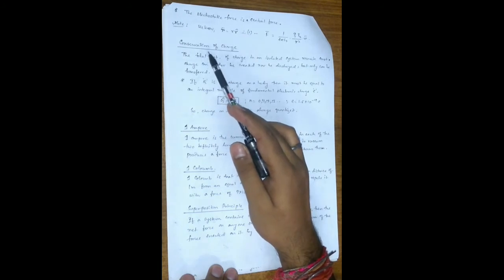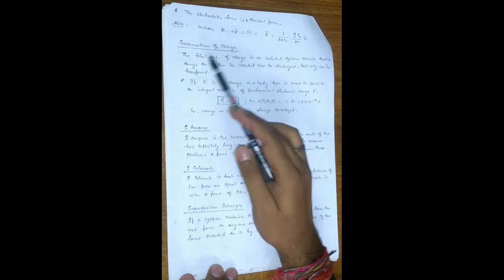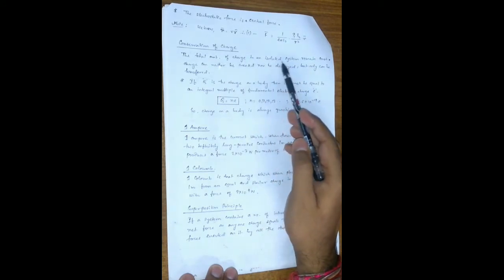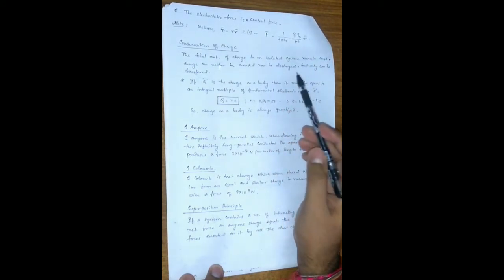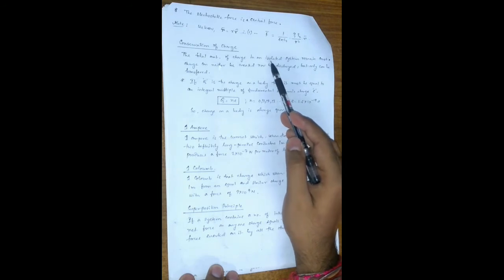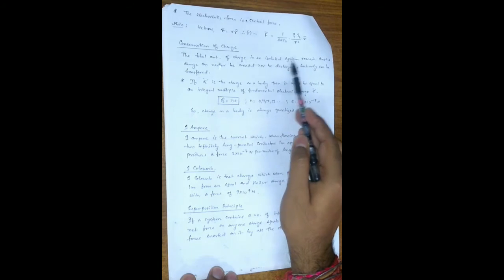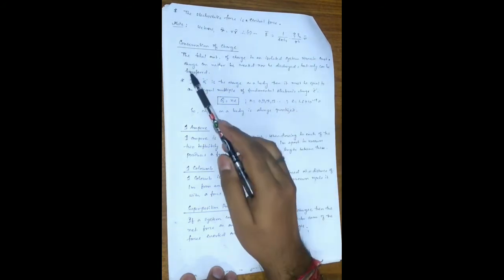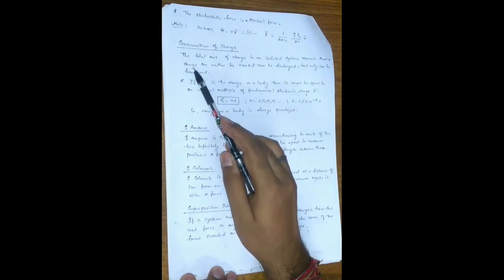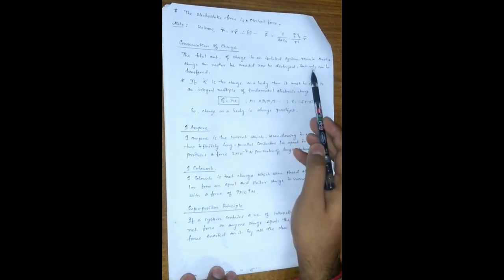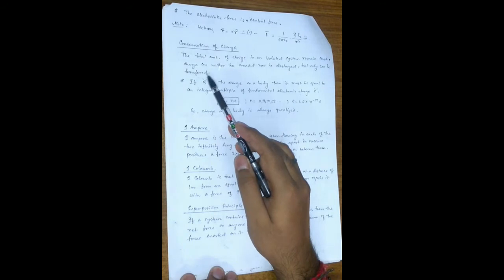Now, what do you mean by conservation of charge? The total amount of charge in an isolated system, that is, a system not affected by any other charges from outside, remains constant. That is, charge can neither be created nor be destroyed, but can only be transferred.